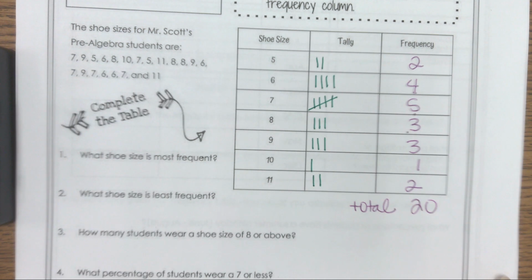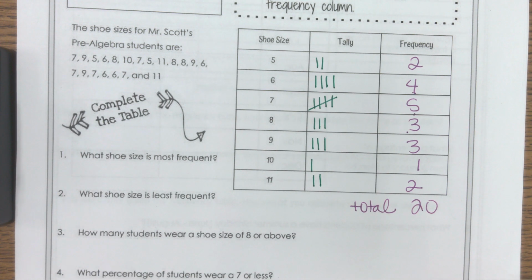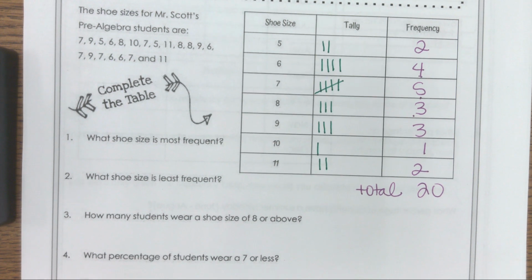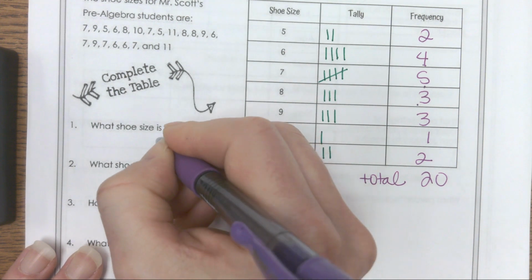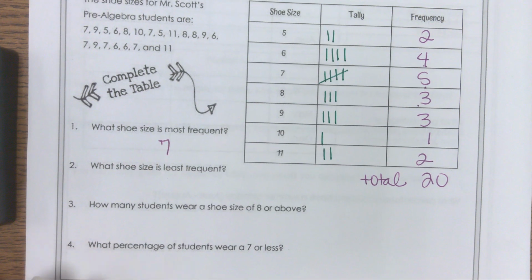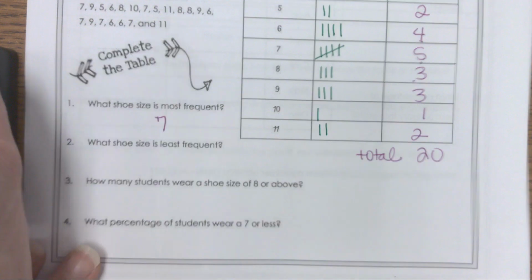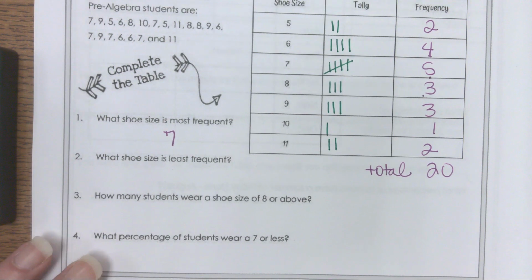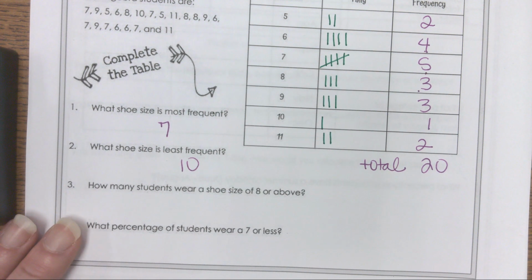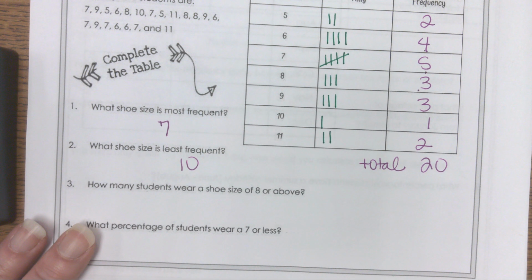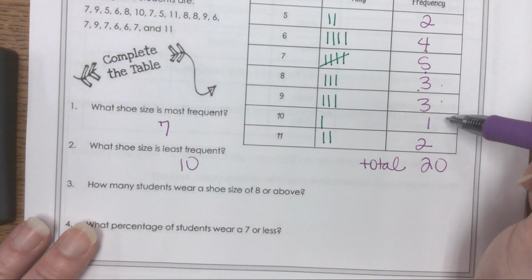Okay. What's really clear from a frequency table is the thing that is the most frequently occurring. You can tell from the tally marks. So what shoe size is most frequent? Size 7. What was the shoe size that was least frequently occurring? A size 10. How many students wear a size 8 or above? So good, you added those up.